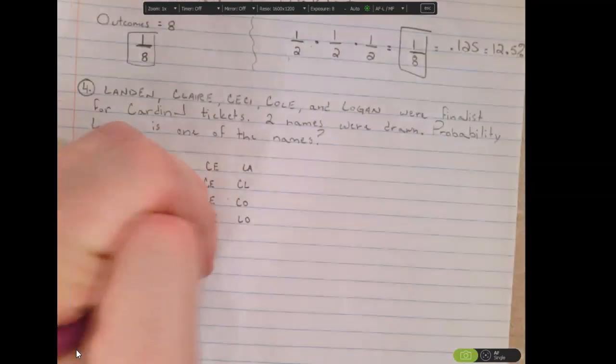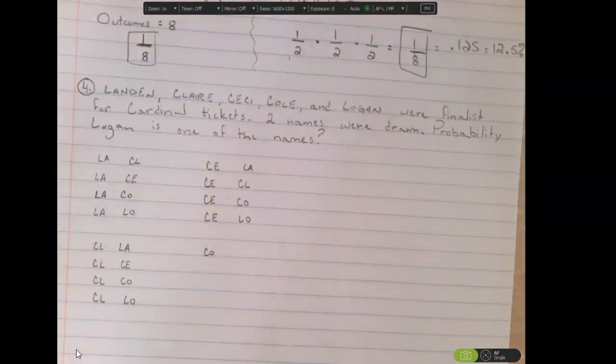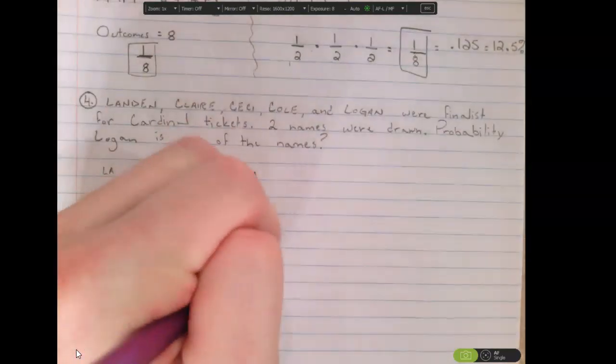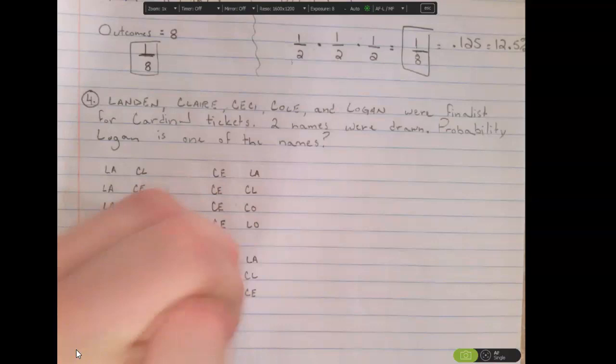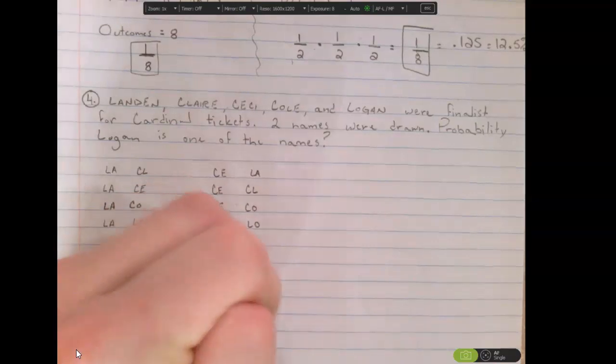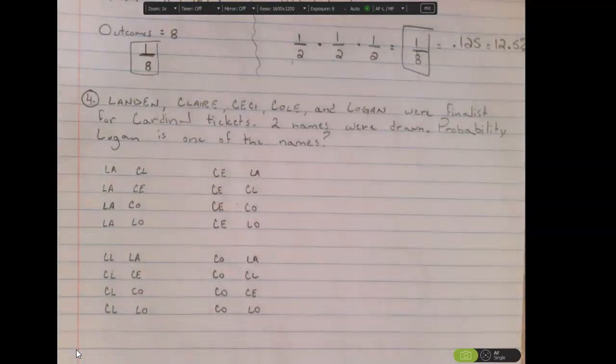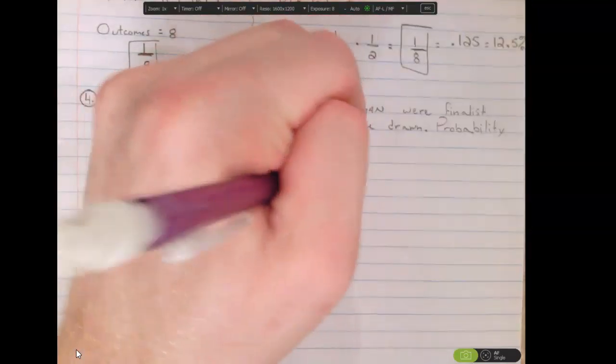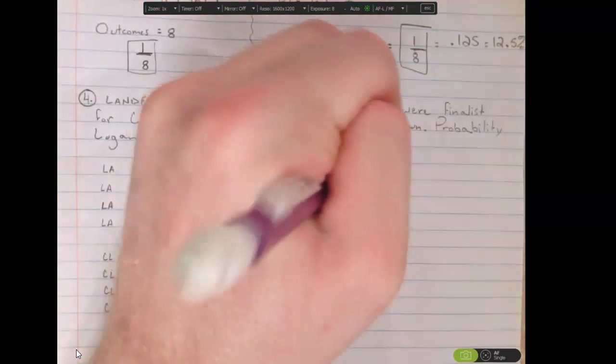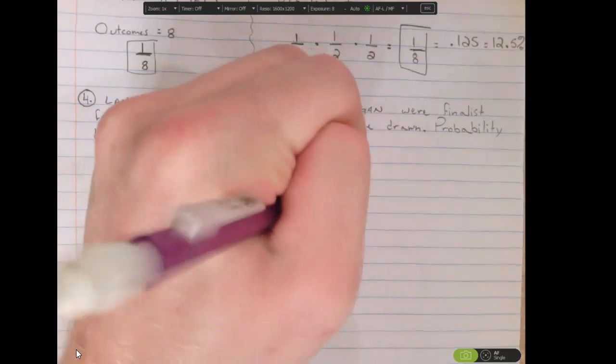All right, continuing on with our list, now maybe Cole's name was drawn first. Well, we could have had Cole and Landon. We could have had Cole and Claire. Maybe it was Cole and Cece. Or maybe it was Cole and Logan. All right, and last but not least, maybe Logan's name was pulled first out of the hat. So Logan and Landon.